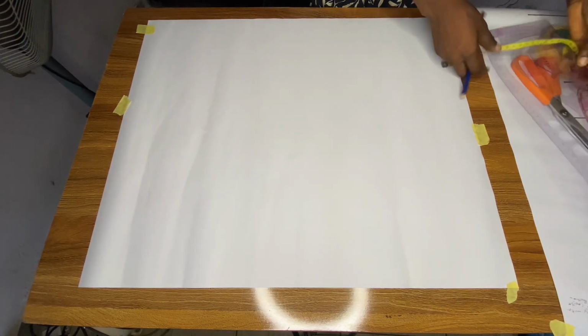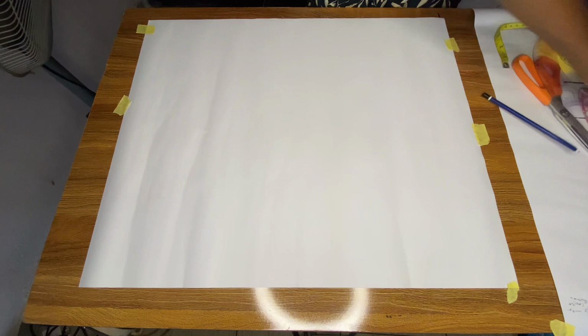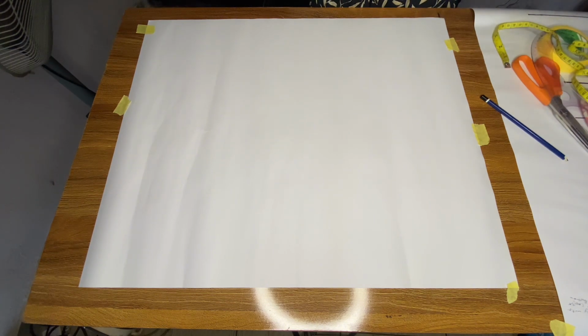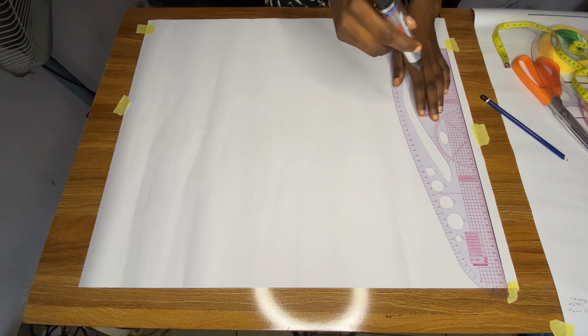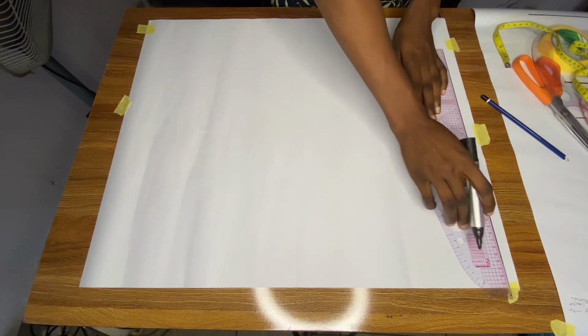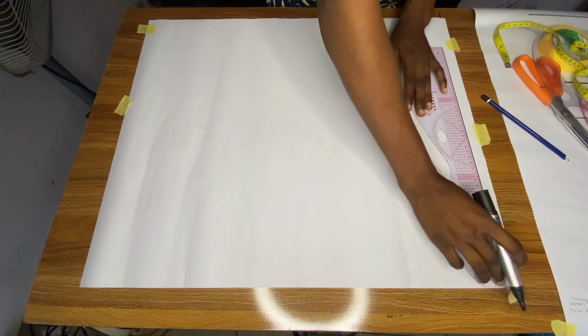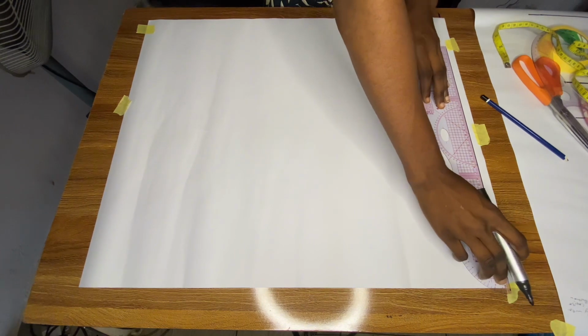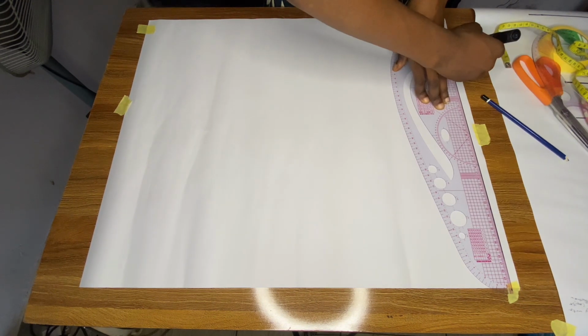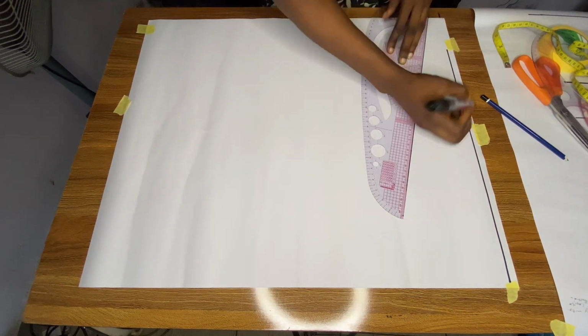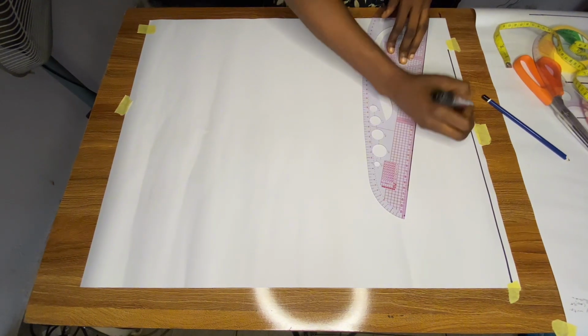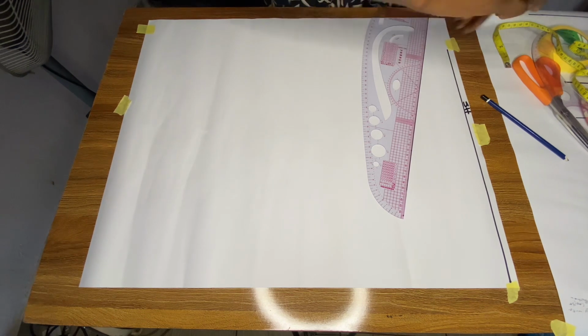The first thing you have to do is to draw a straight line from above like this. You draw a straight line across and label it the shoulder line. Here is the shoulder line.